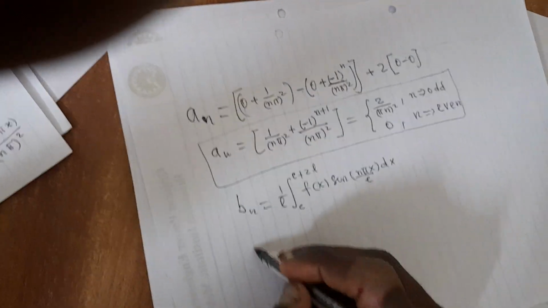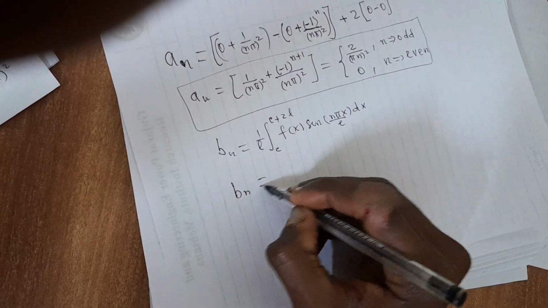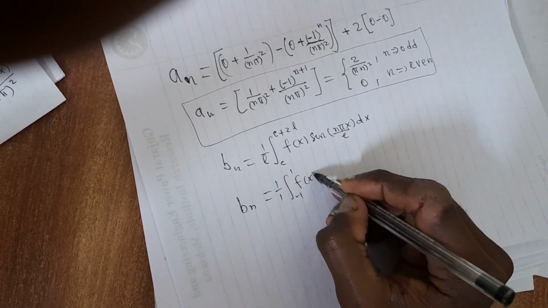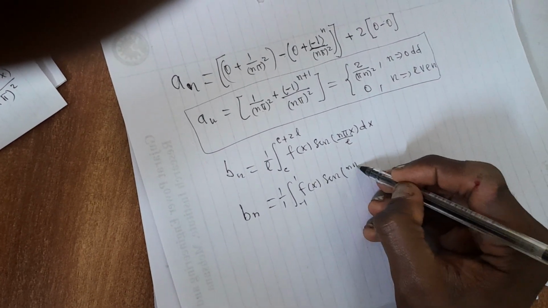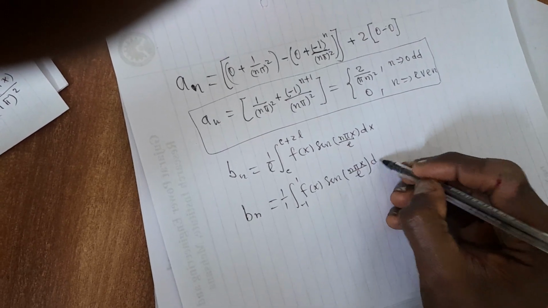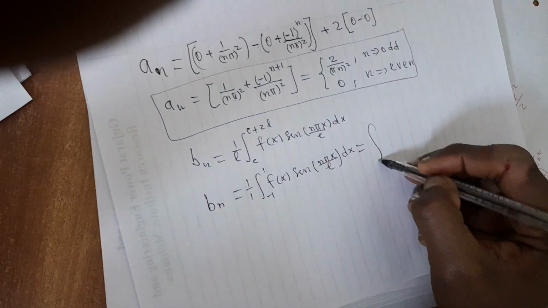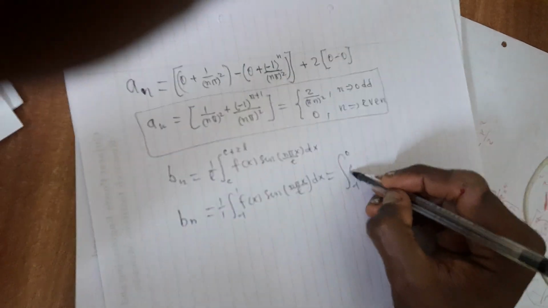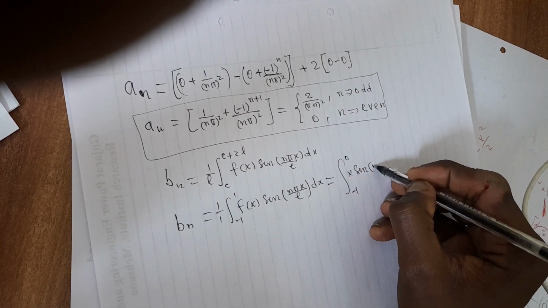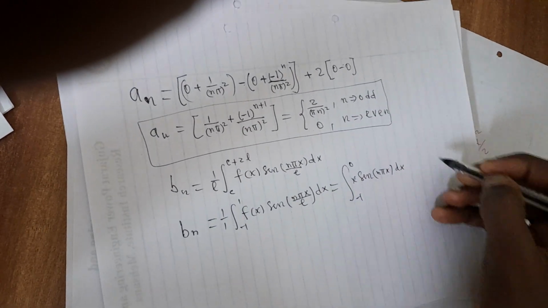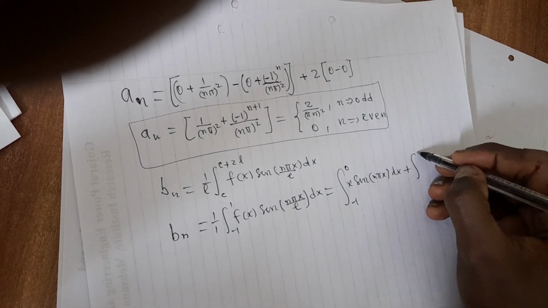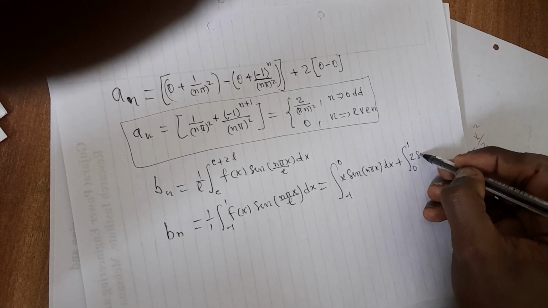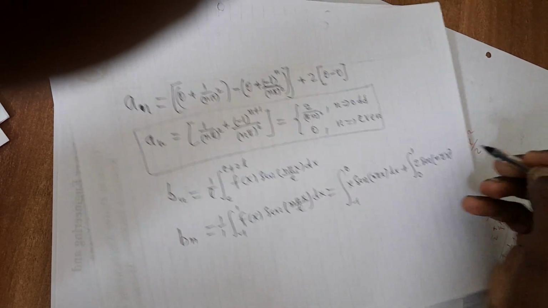Just substitute for L. You get bn equal to 1 by 1, integration from minus 1 to 1 of f of x times sine of n pi x dx. Now split it into the intervals that we have. From minus 1 to 0, the function is x, times sine of n pi x dx. Then plus the integration from 0 to 1, where the function is 2, times sine of n pi x.